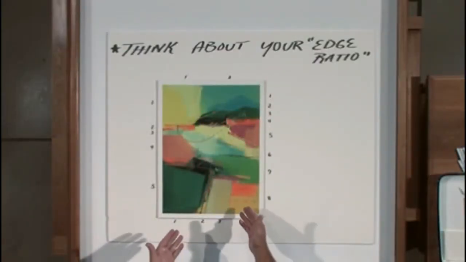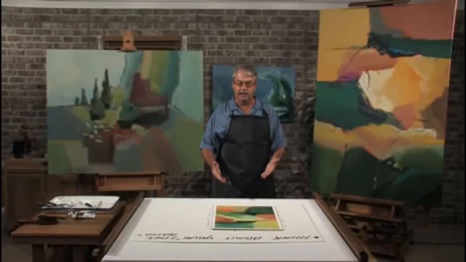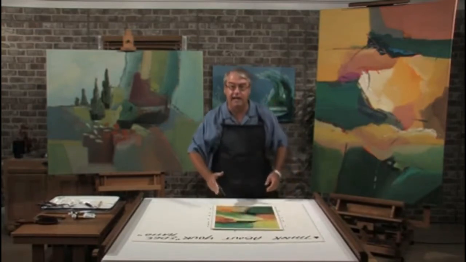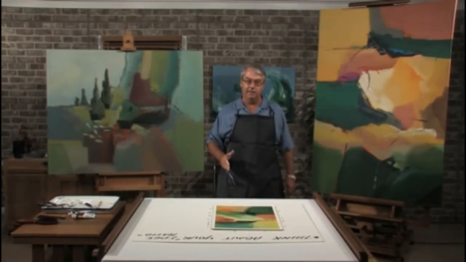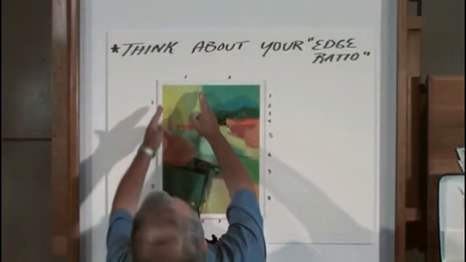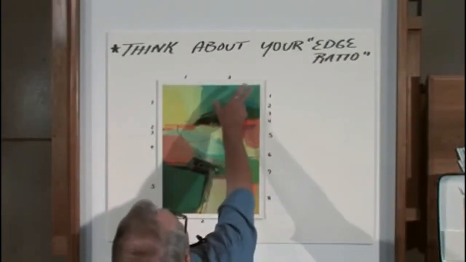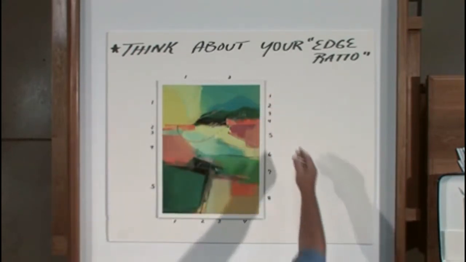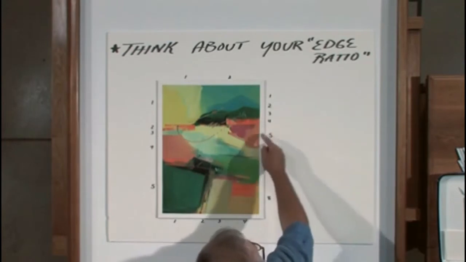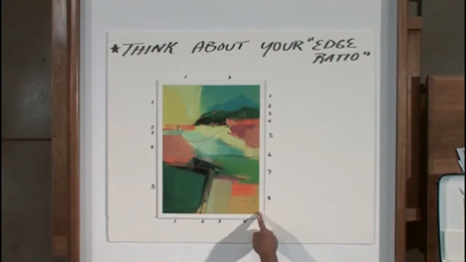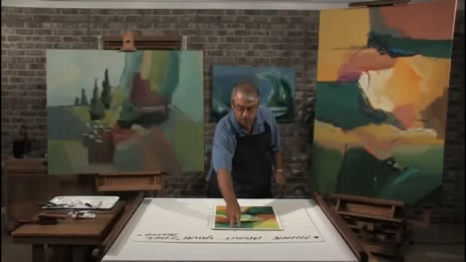I think this painting works really well, and there's several reasons that it does. If I look at how the shapes come out to the outside edge, I'm going to start counting the number of edges there. And if it's an uneven ratio, then chances are it's going to be a much more interesting painting. For example, up at the top of this composition, I have two basic shapes coming out to the edge. Over on the right side, you can see that I have 1, 2, 3, 4, 5, 6, 7, 8 different shapes coming out to the edge. So that's a ratio of 2 to 8.